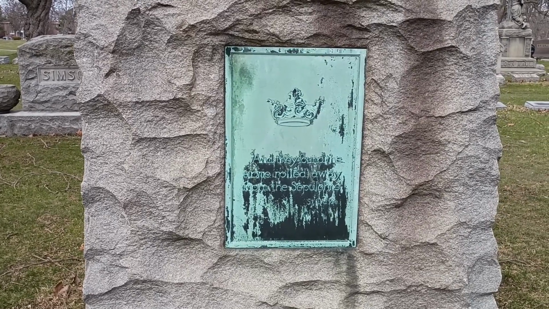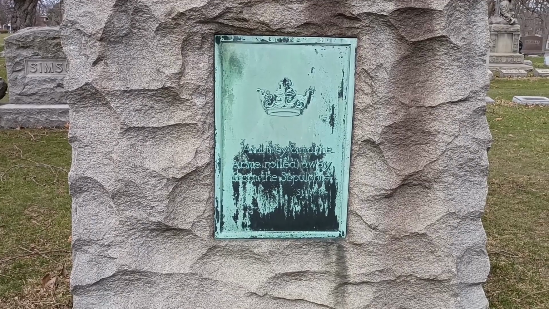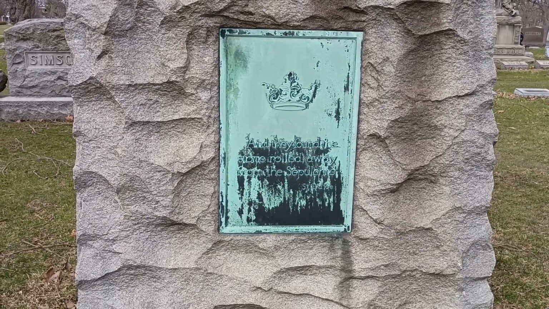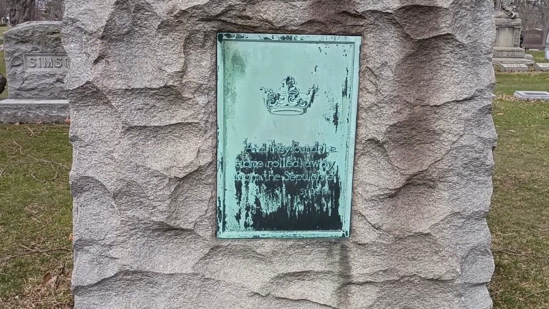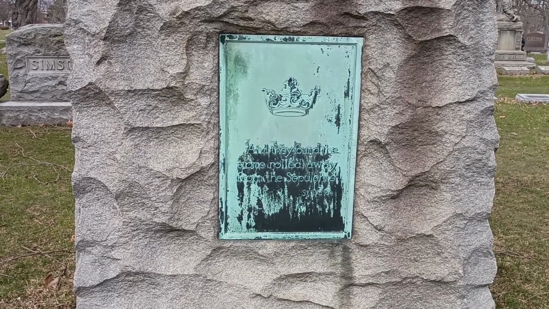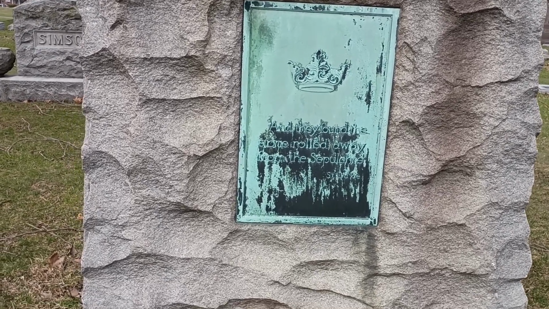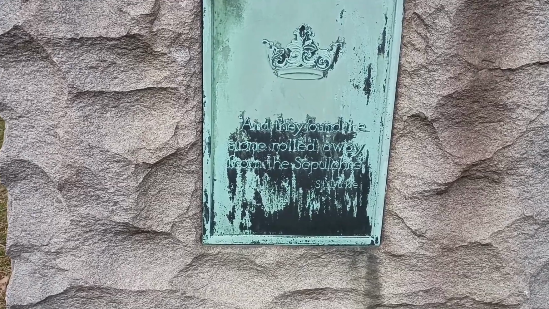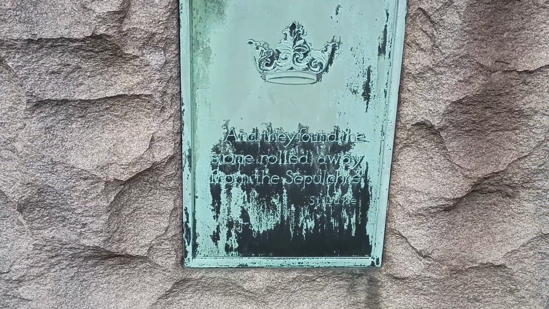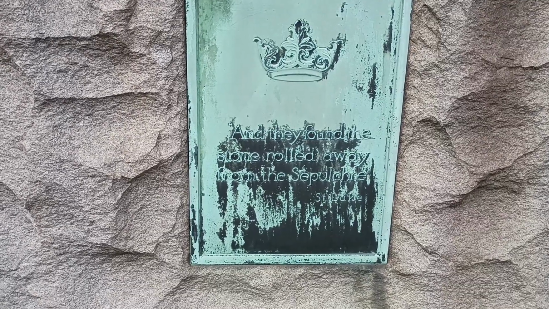So when you come across a stone with a crown on it, it represents victory and achieving the glory of heaven. So while we're here at this one, let's see if we can get some information. This particular epitaph reads, "And they found the stone rolled away from the sepulchre."